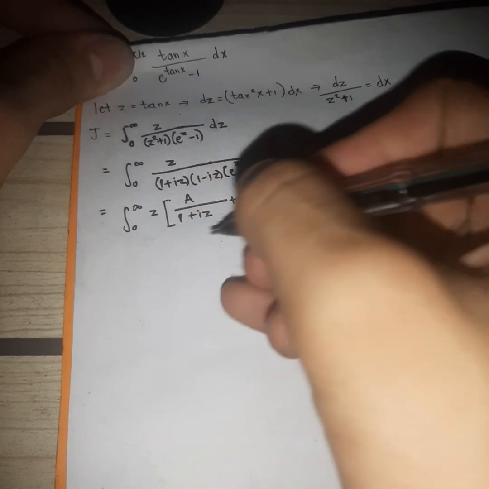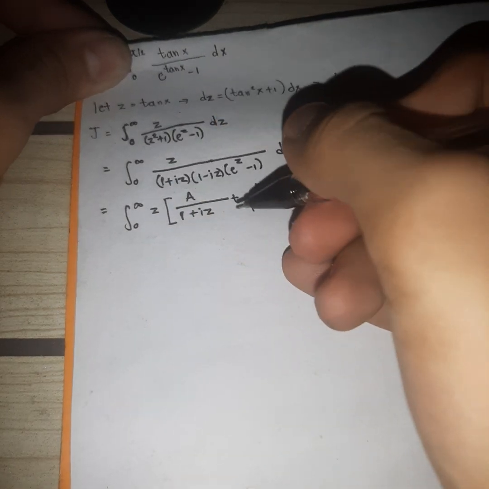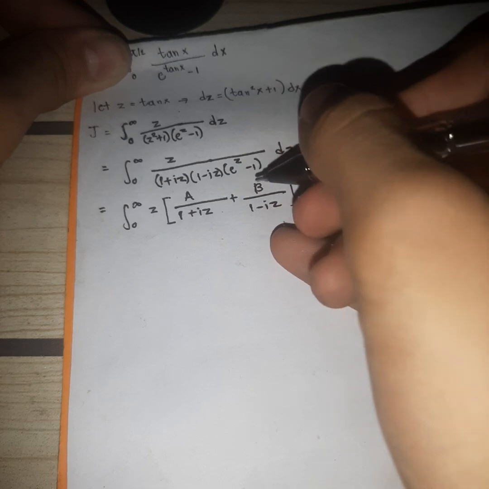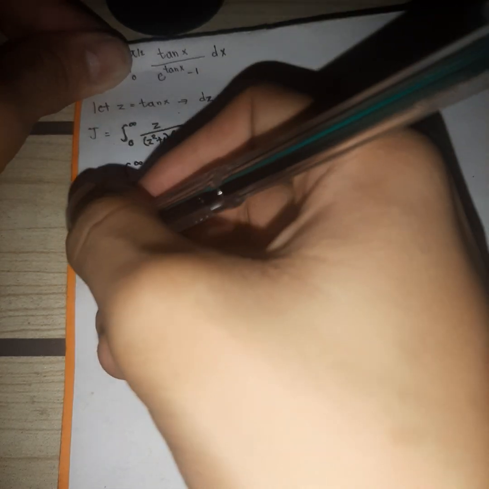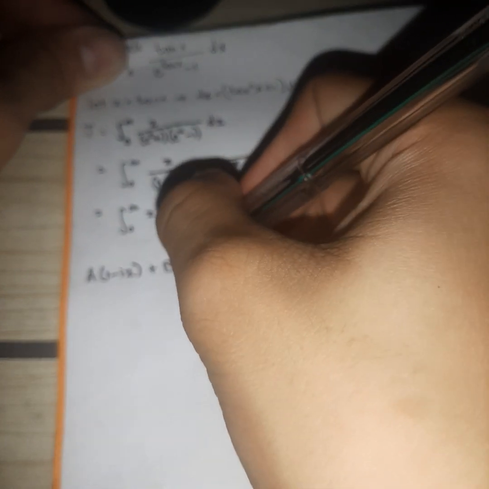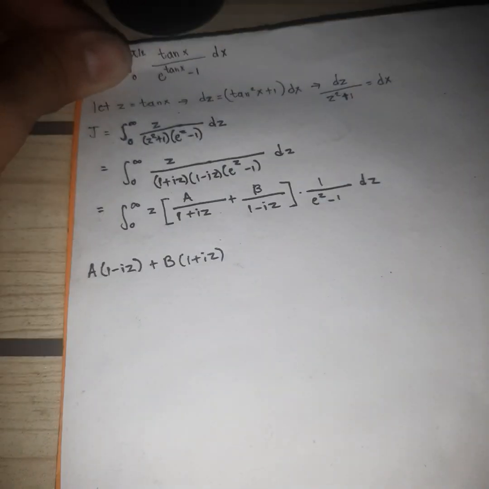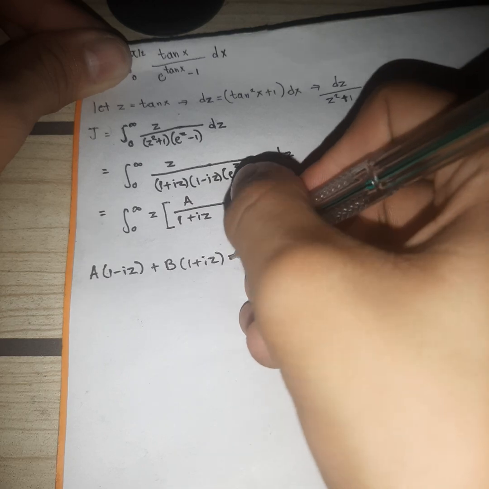By partial fractions, we multiply the denominator of B to A and the denominator of A to B, and it is like this: A times 1 minus iz plus B times 1 plus iz, and this is equal to z.